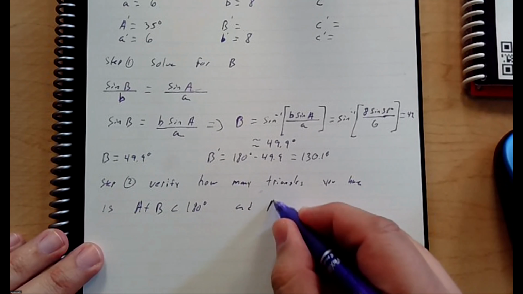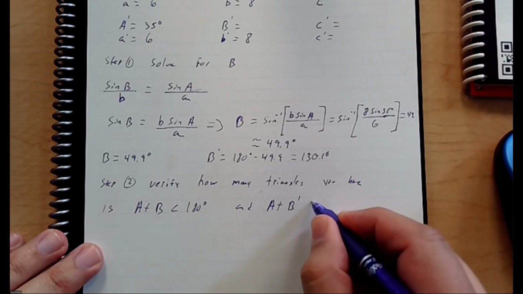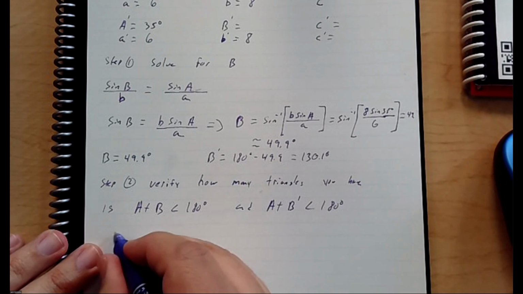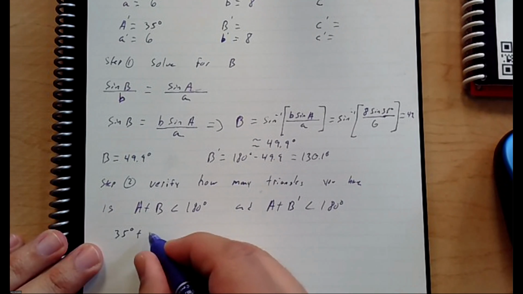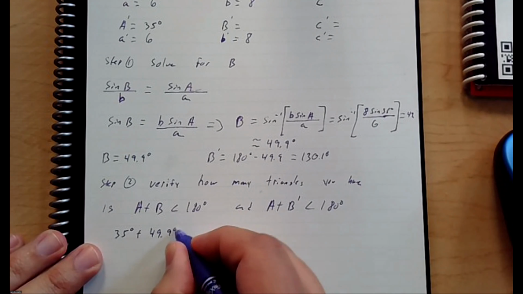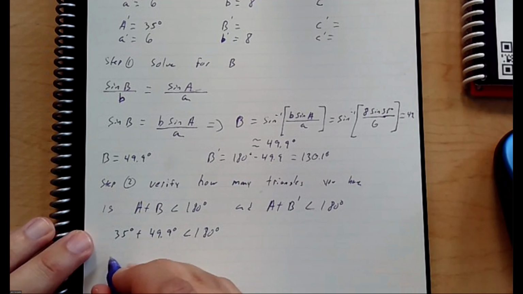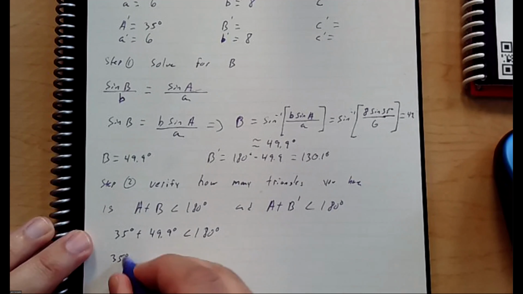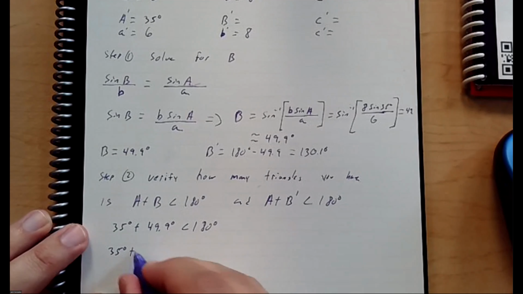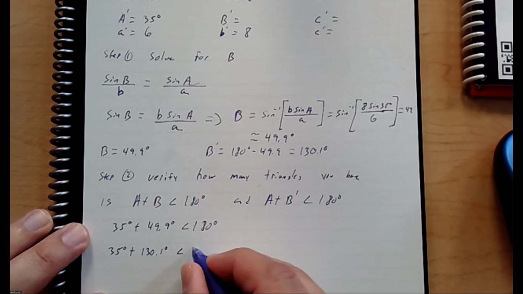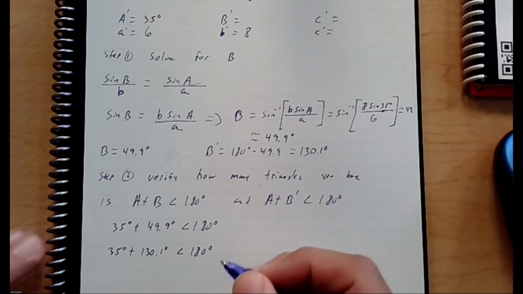And A plus B prime less than 180? That'll be 35 plus 49.9 and 35 plus 130. Do you see that they're both less than 180?